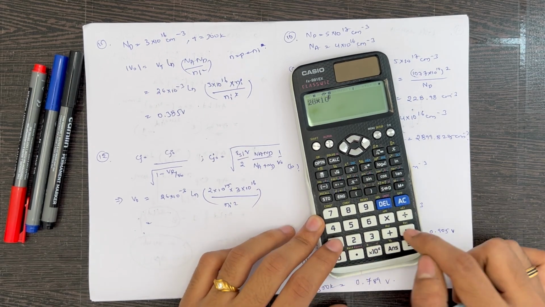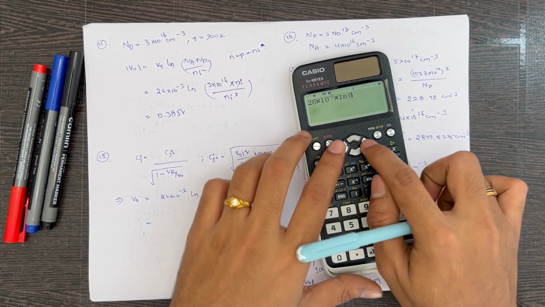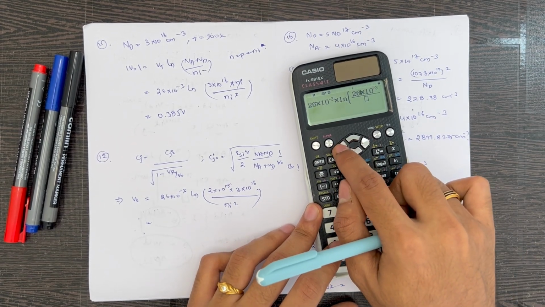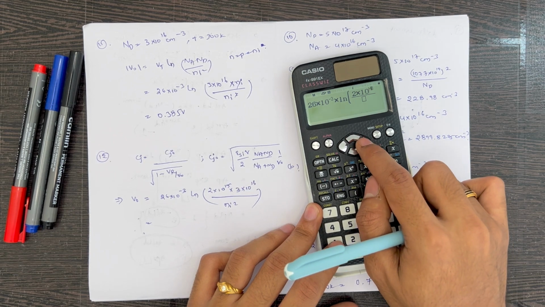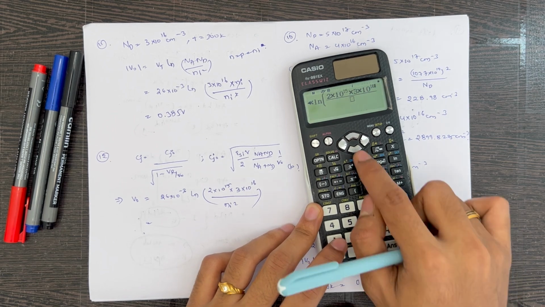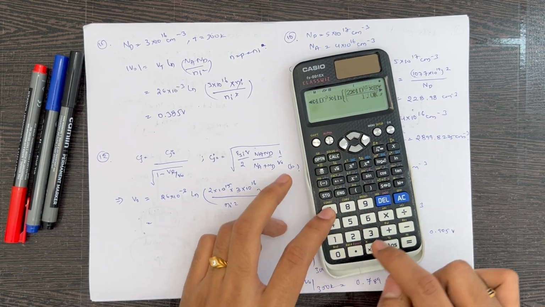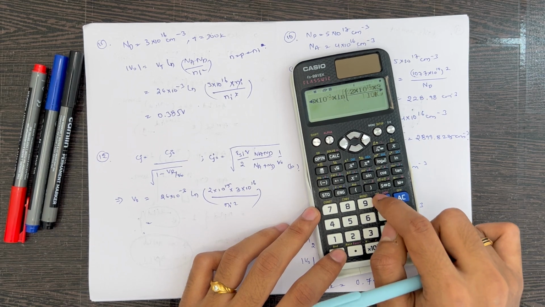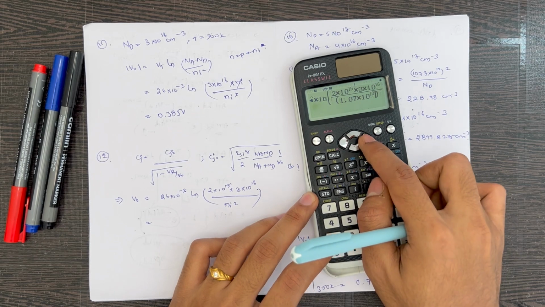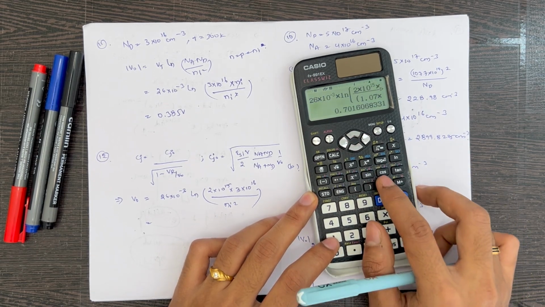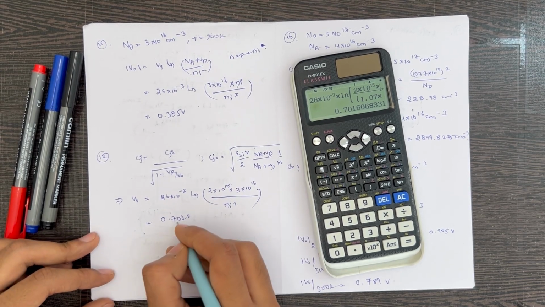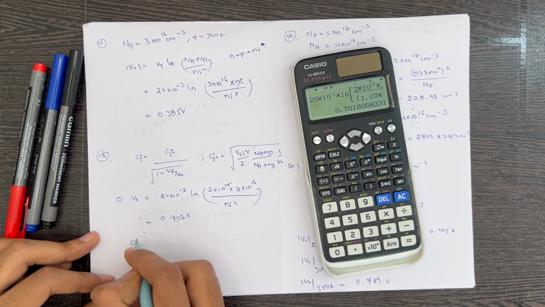Okay, 26 into 10 power minus 3 into ln of 2 into 10 power 15 into 3 into 10 power 16 by 1.077 into 10 power 10 whole square. Yeah, it's 0.701 volt.